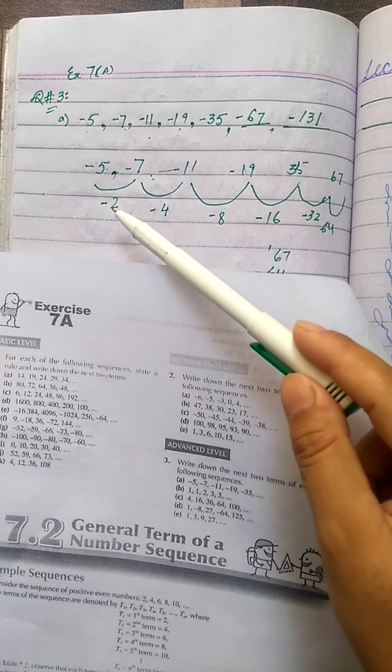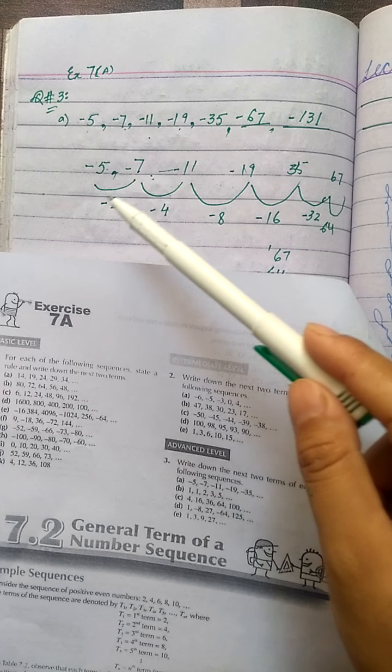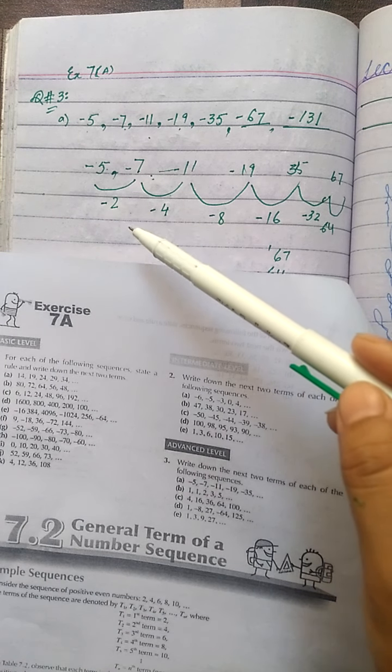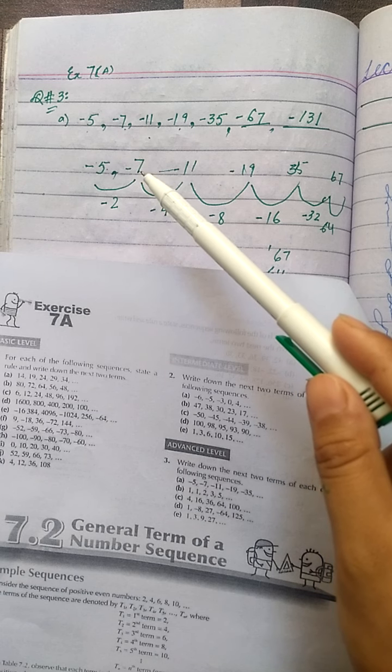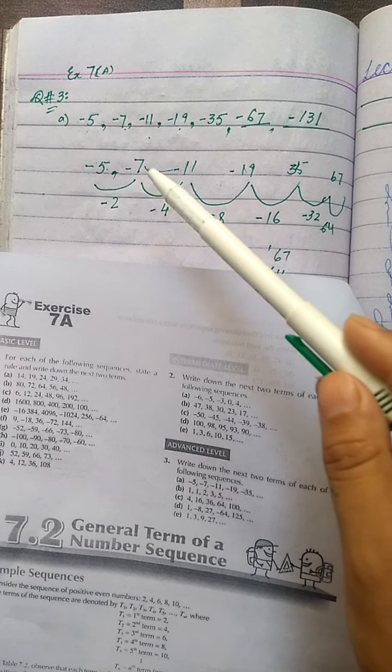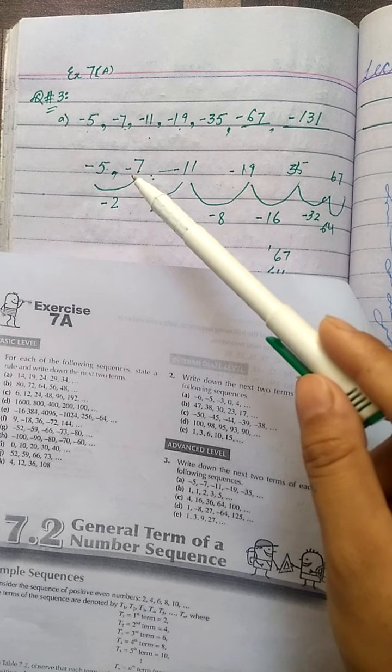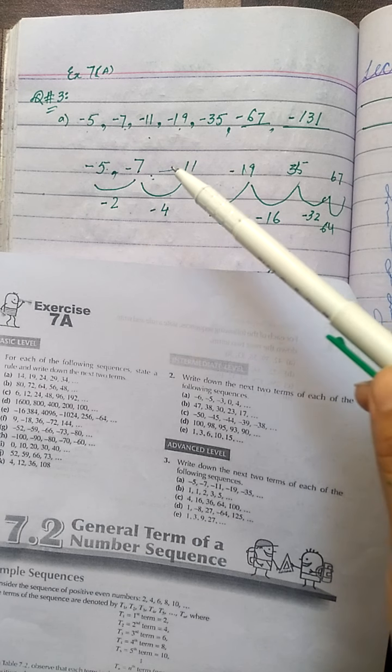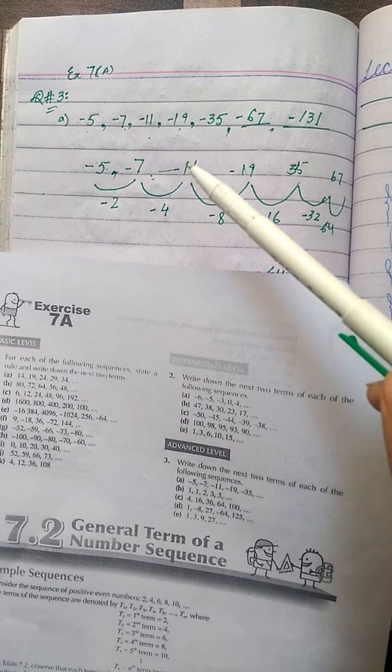When we add -2, or we can say subtract 2, from -5 then we get -7. Again, -7 with -4 gets -11.